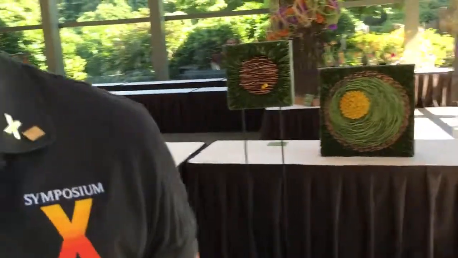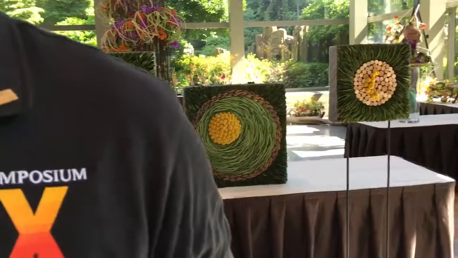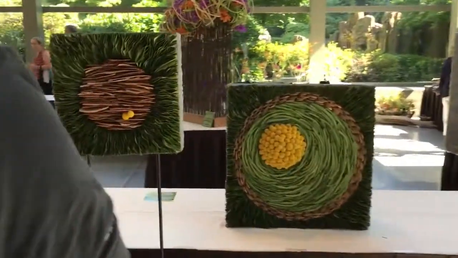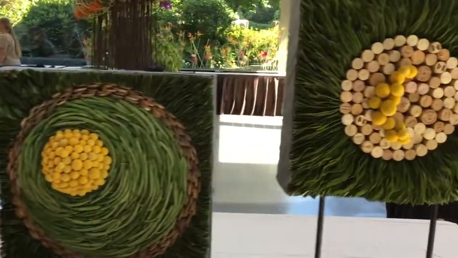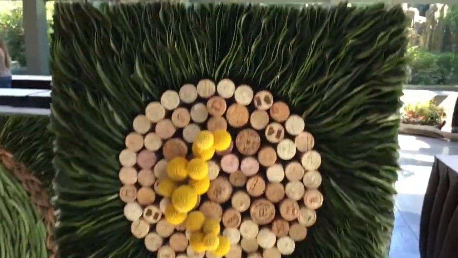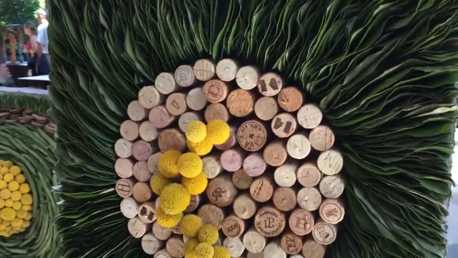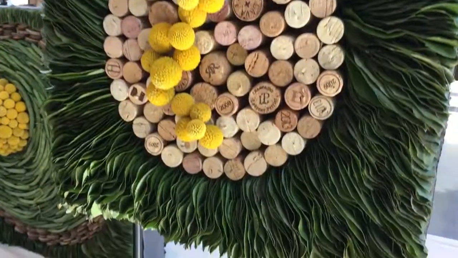If we look at the pieces that are right behind us here, I thought that was a perfect opportunity for us to start to look at some of the texture and how you can create that depth of texture in something that really is quite 1D. If we look at this particular design, we've created this ruffle with the salal leaves going around the outside.